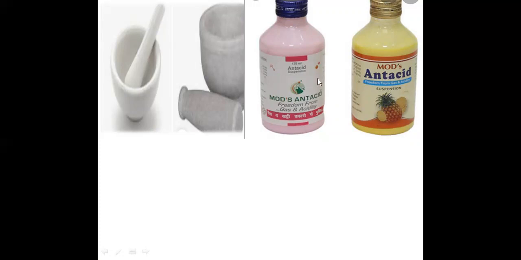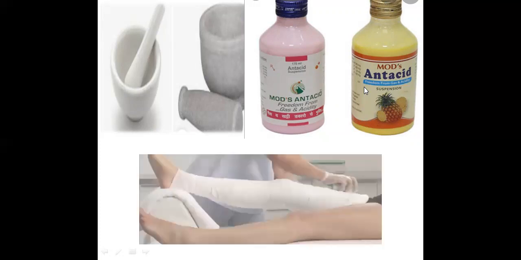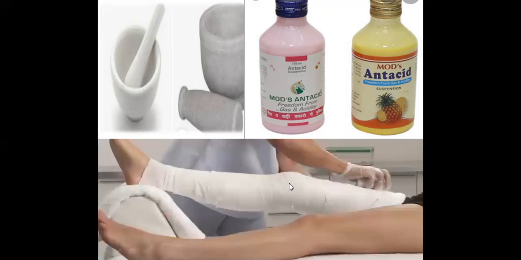When they use this antacid suspension, it neutralizes the acidity of the stomach. Then calcium hydroxide is also used in plasters, like the plaster used for bone fractures.